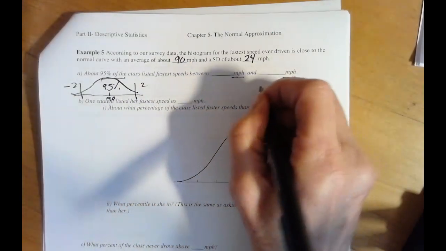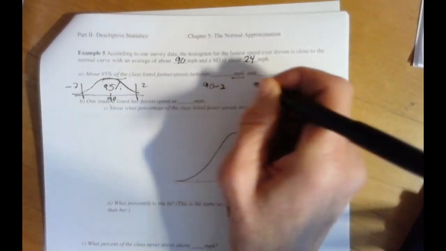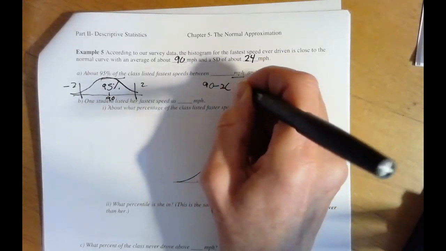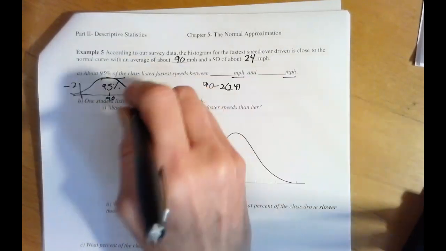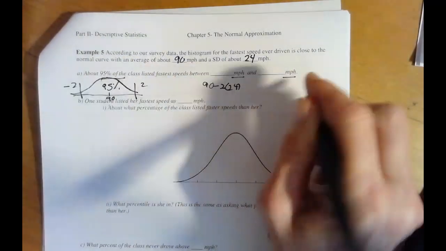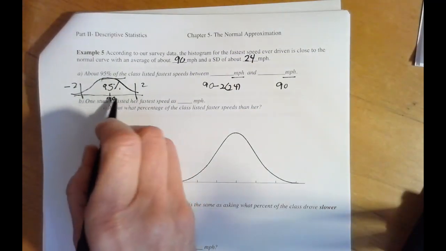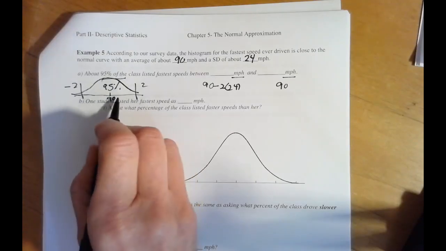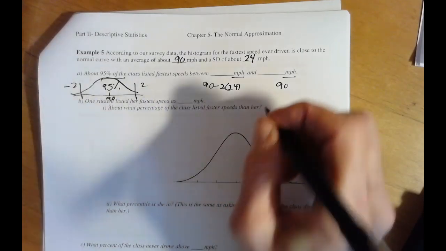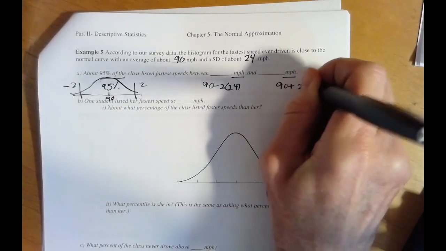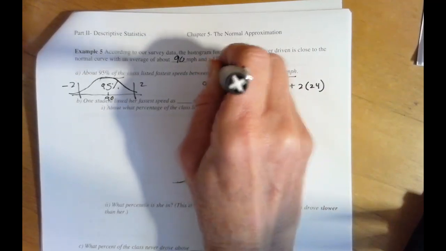So our lower limit would be 90 minus 2 standard deviations, where each standard deviation is 24. And our upper limit, a z-score of 2, would translate into what? 90 plus not 2 miles per hour, but 90 plus 2 standard deviations. And each one of these standard deviations is 24. So that's 90 plus 48. So that gives us 138 and 42.